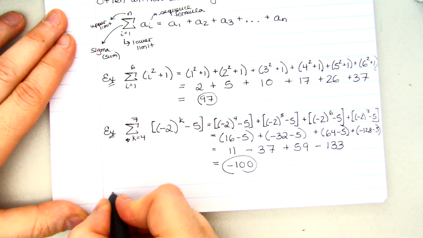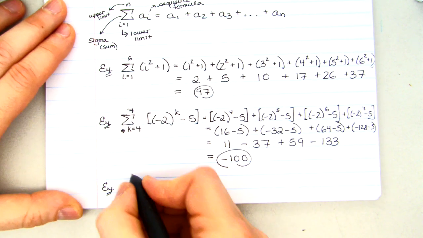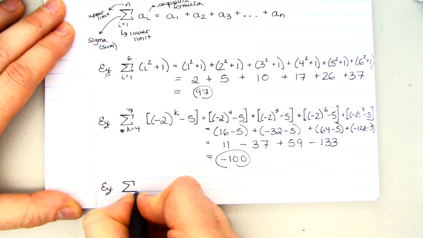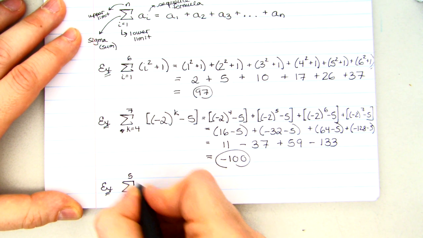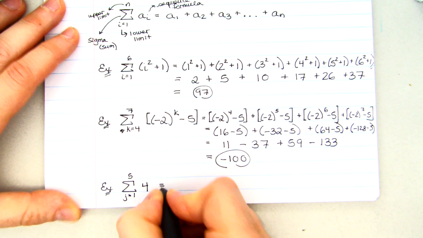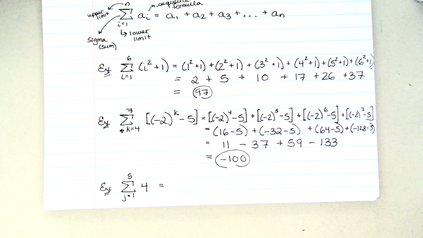One more like this. Let's do the sum as j goes from 1 to 5 of 4. What is this saying?